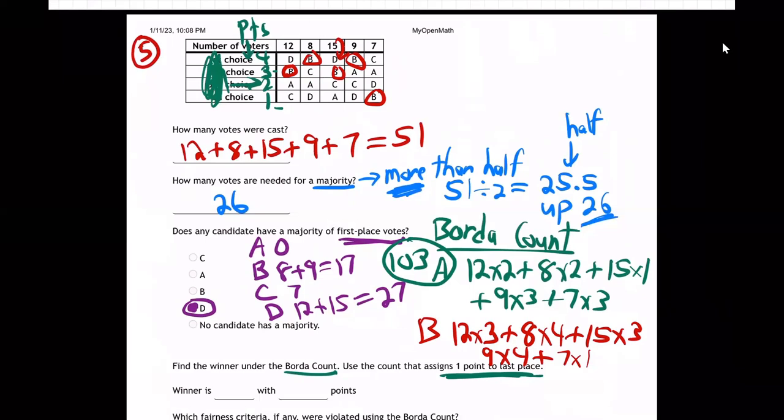I'm getting 156 points. Yeah, B got a lot of Borda count points. Next comes C. So if I do C, I come up here. C is right here. So that's 12 times 1. Plus C is right here. That's 8 times 3.